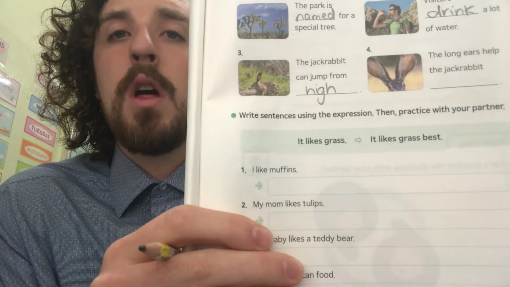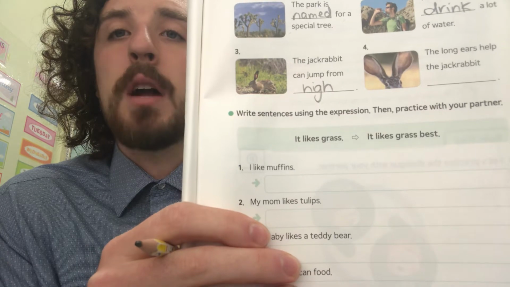Number 4, the long ears help the jackrabbit. Well, it does 2 things. The long ears, they can listen for animals, but they also help it keep cool. Actually, no, sorry, not listen. Survive. The long ears help the jackrabbit survive. Or stay cool.